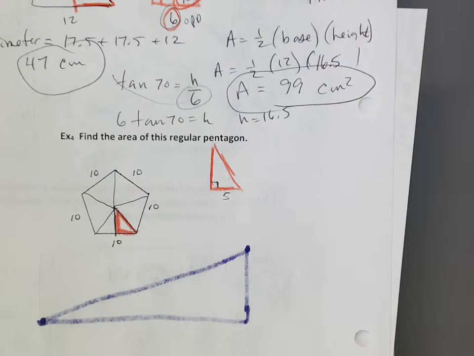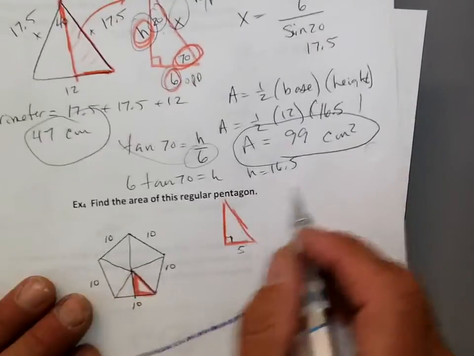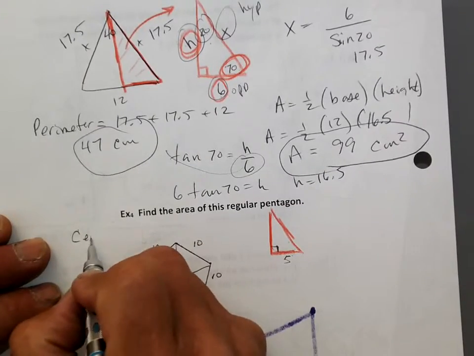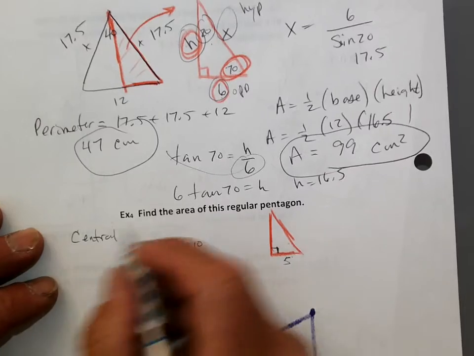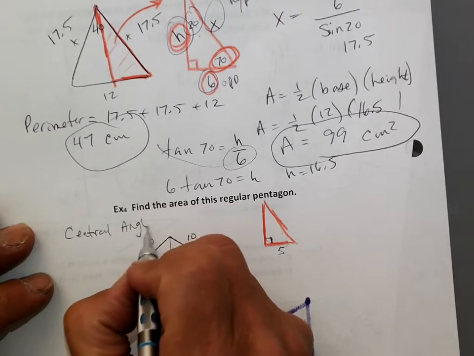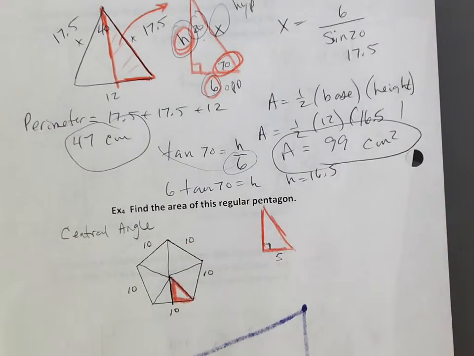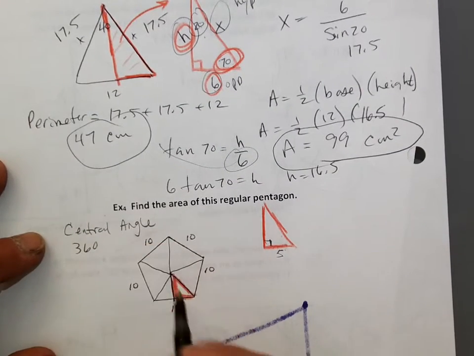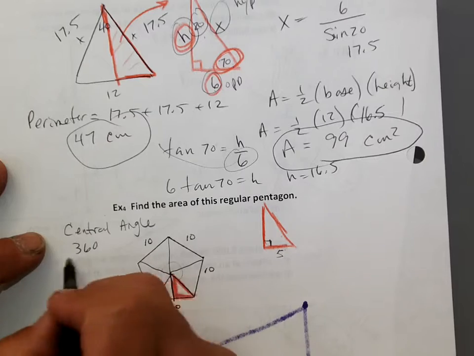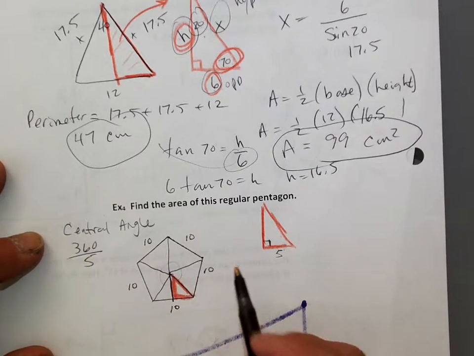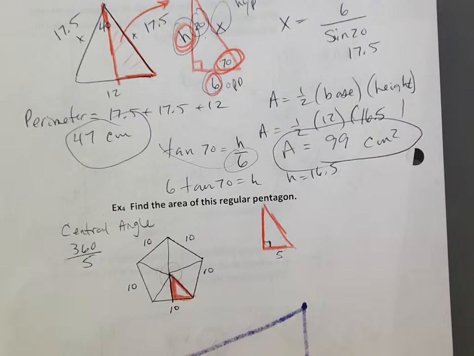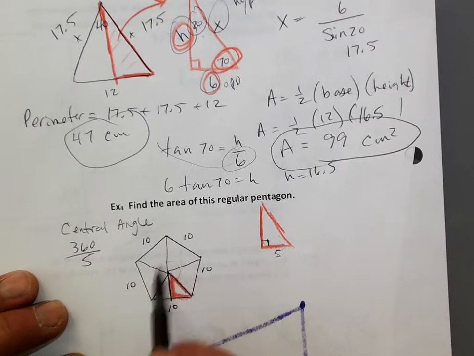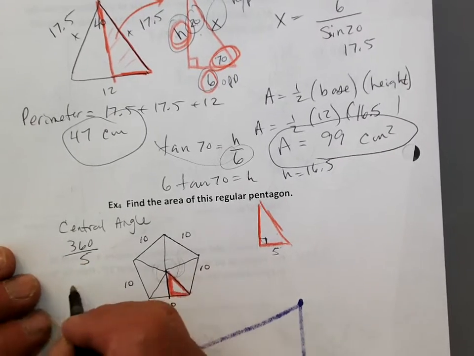So if I want to find a central angle, let's just call it a central angle, I can do that. To get a central angle, I'm going to go 360, because I'm going all the way around. Divide by 5, right? And I'll divide that by 2 in a second. So if I go all the way around, 360 degrees, divide by 5, I get 72.